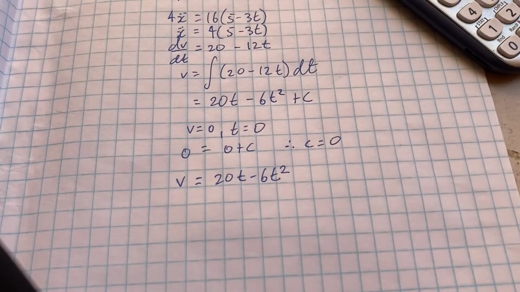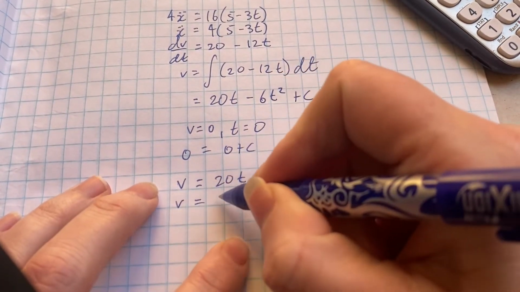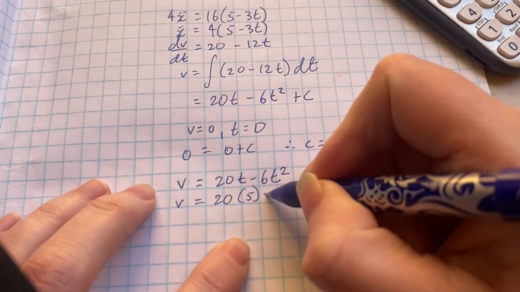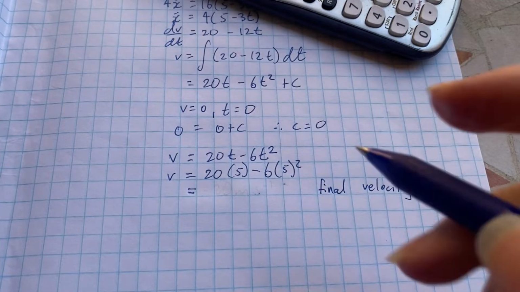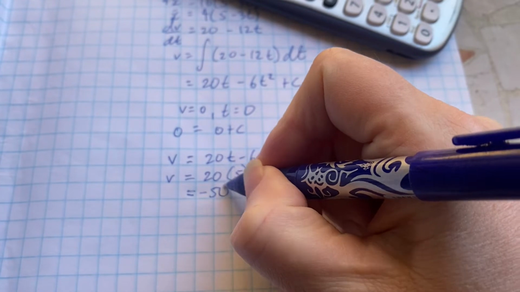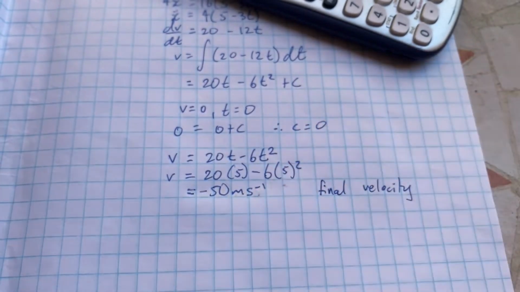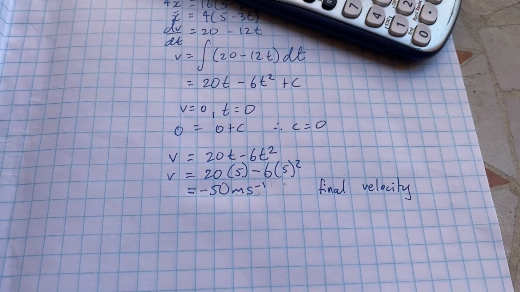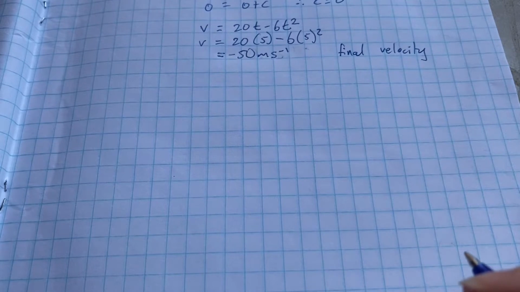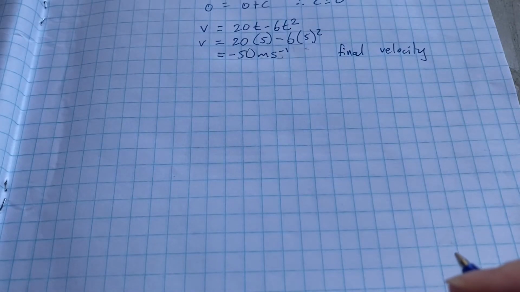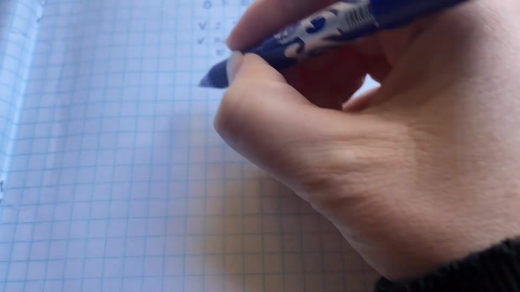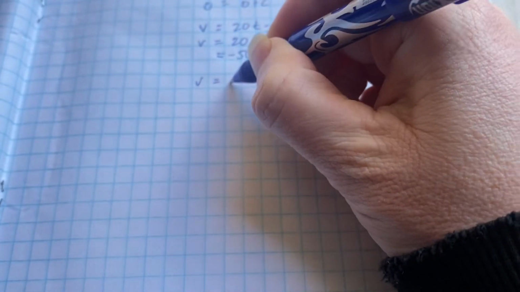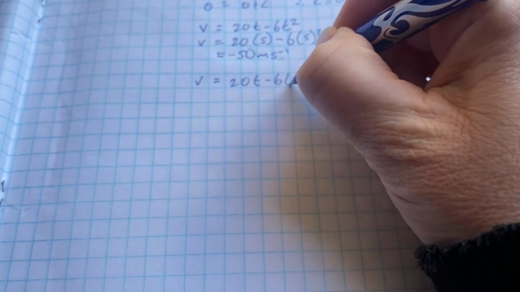So let's substitute 5 into this equation. So v equals 20 times 5 minus 6 times 5 squared. And that equals negative 50 meters per second, and that is the final velocity. So the next part of the question asked us to find the total distance travelled. So in order to do that, we do need to find its displacement equation. So we know that v equals 20t minus 6t squared.